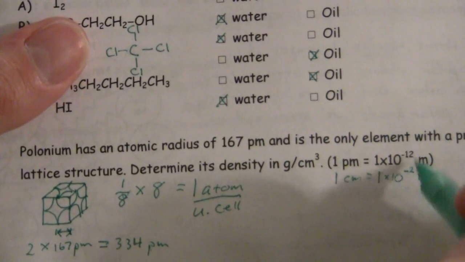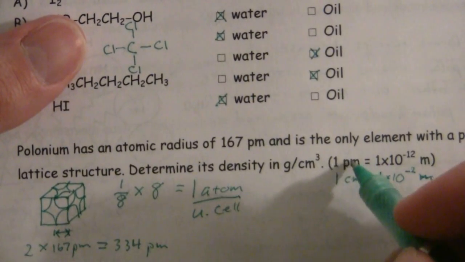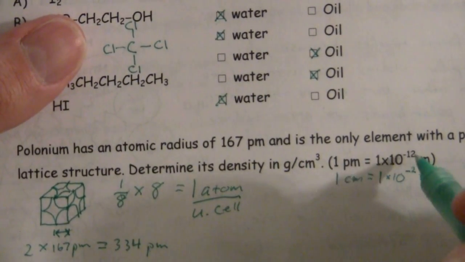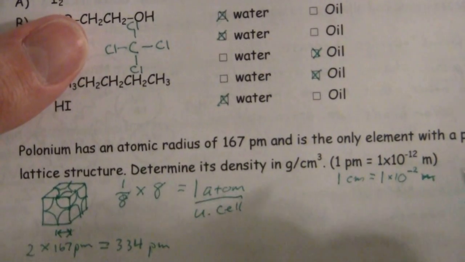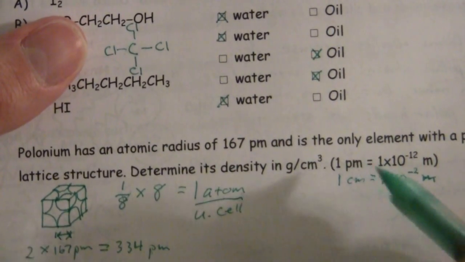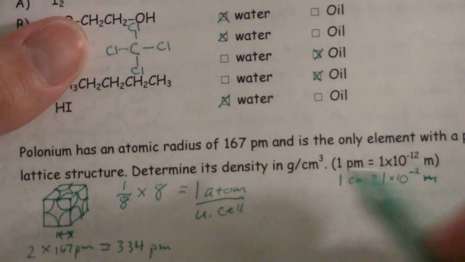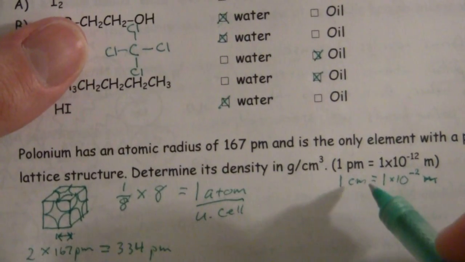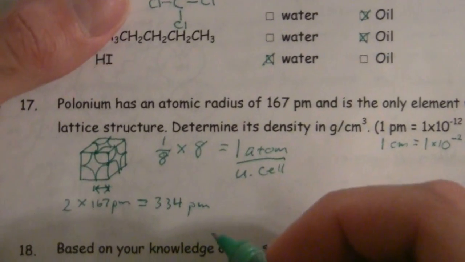So that difference between picometers and centimeters is 10 to the 10th, meaning there are 10 to the 10th picometers in 1 centimeter. Or you could say there's 10 to the minus 10th centimeters in 1 picometer.